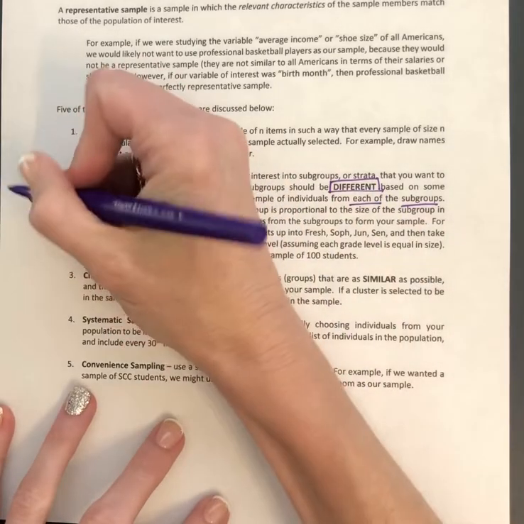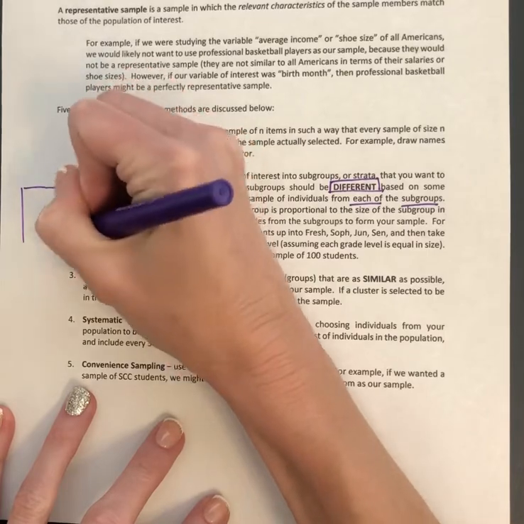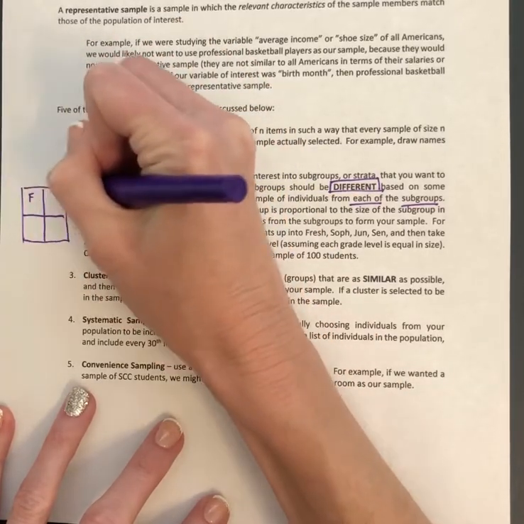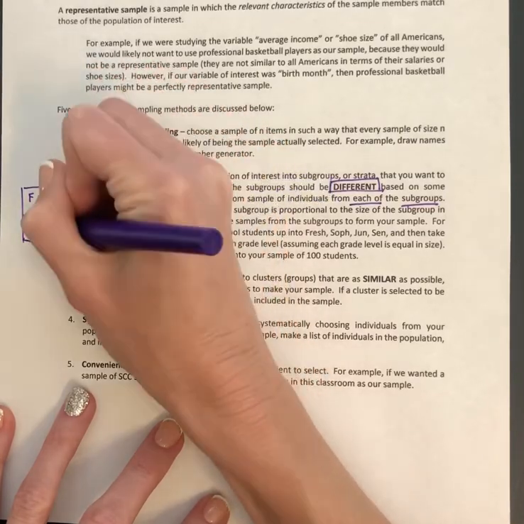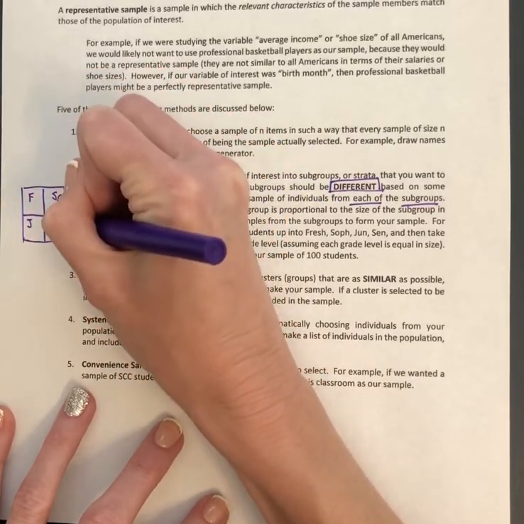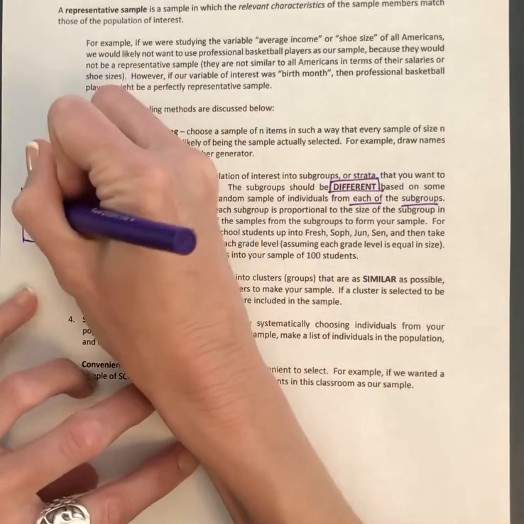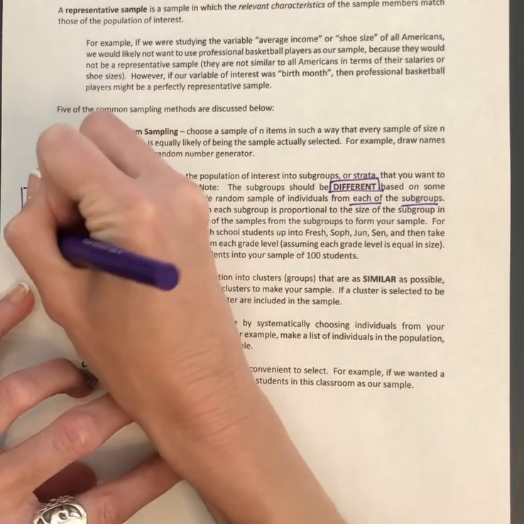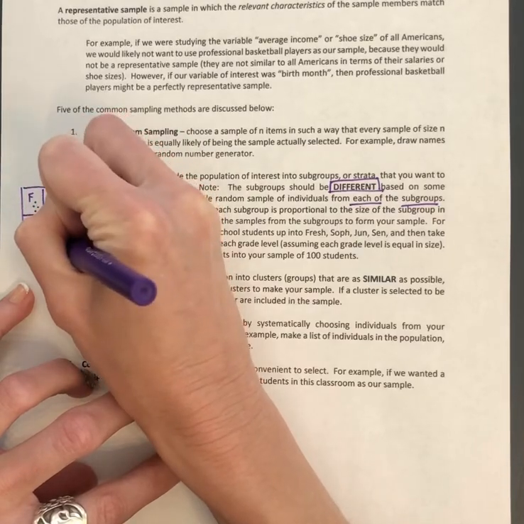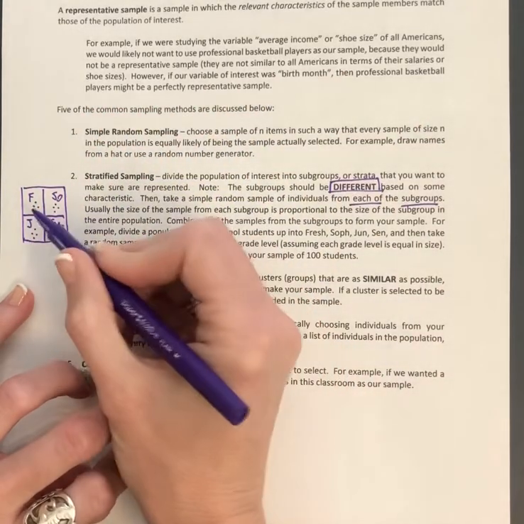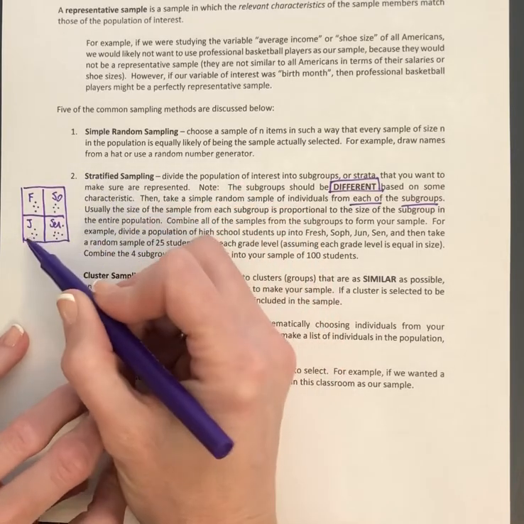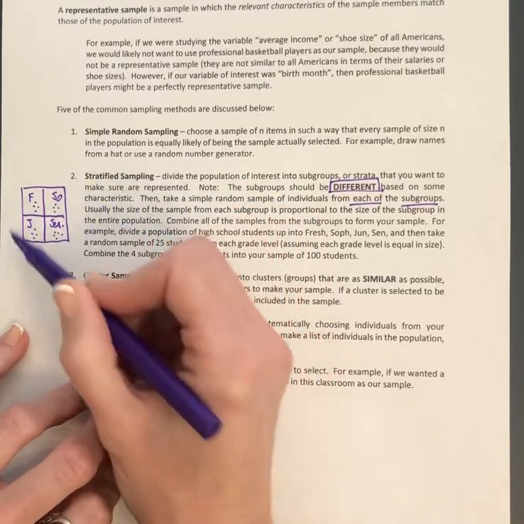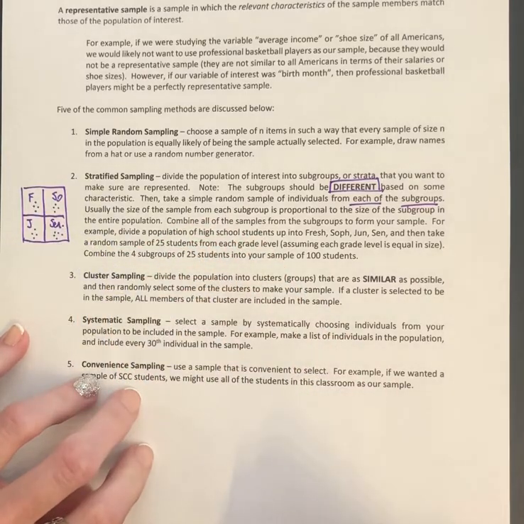And so maybe if I have a situation like this, and I have my freshmen, my sophomores, my juniors, and my seniors, I might pick maybe a handful of freshmen, a handful of sophomores, a handful of juniors, a handful of seniors to try and make sure that every different group is represented.